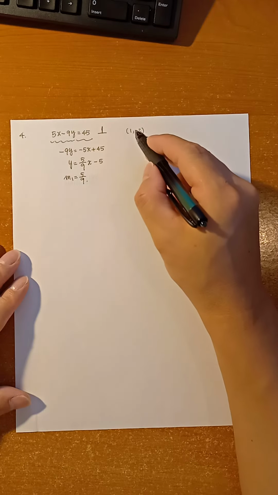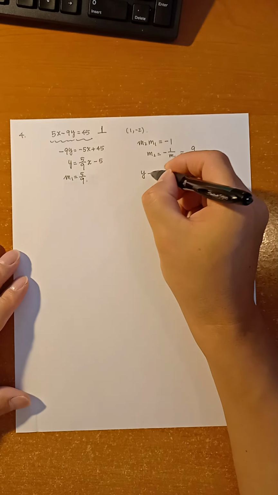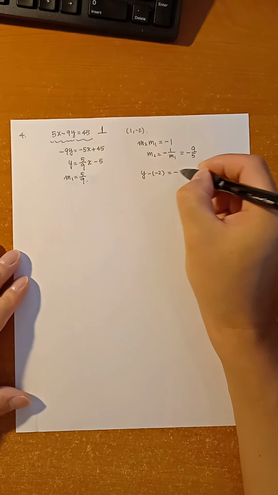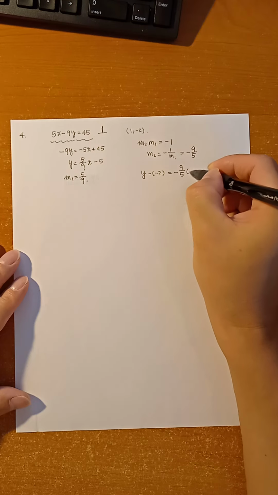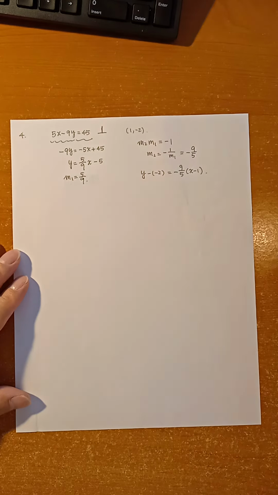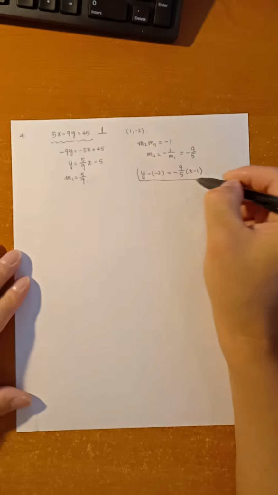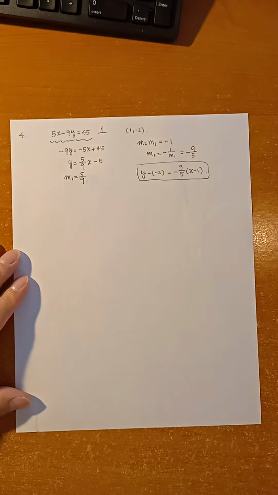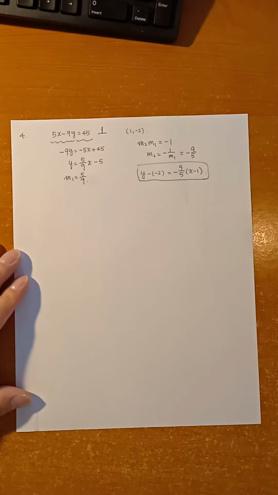And this is a point slope form. It's y minus negative 2 is equal to negative 9/5 times x minus 1. This is the answer. Don't simplify it.